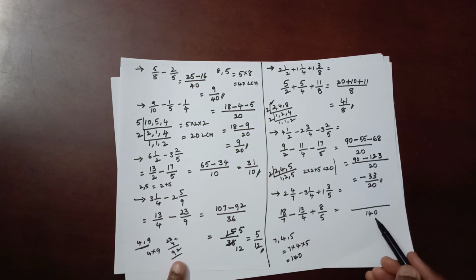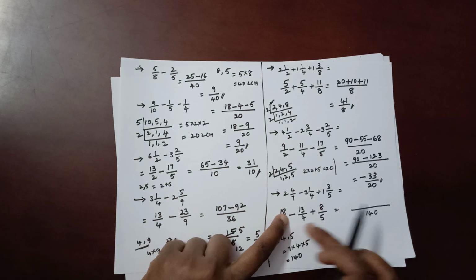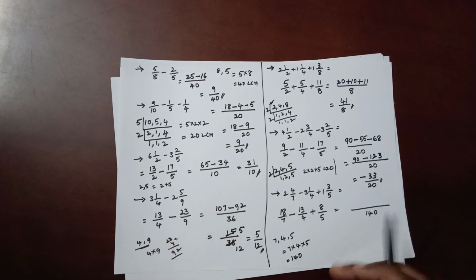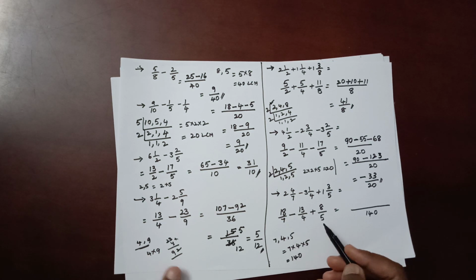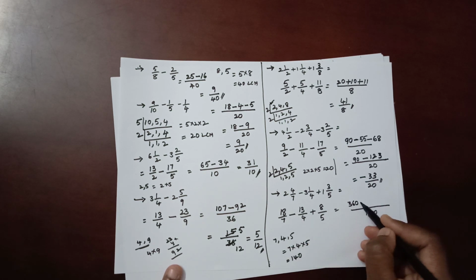So this 7, how many times is it going in 140? Means 4 into 5, 20 times. So if you leave this, these two are the remaining. 4 into 5 times this 7 is going, yes or not, in 140? 4 fives are 20. 20 into 18. 18 twos are 36, means 360. What is the sign? Minus.